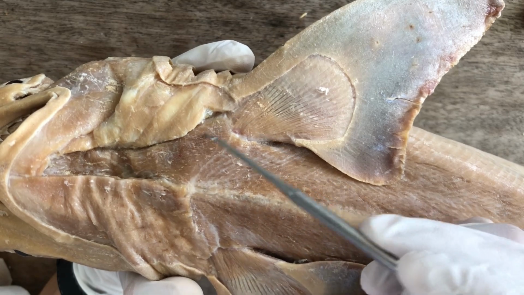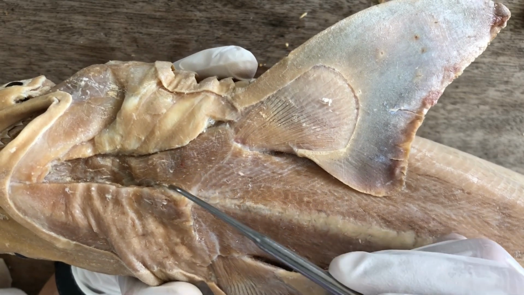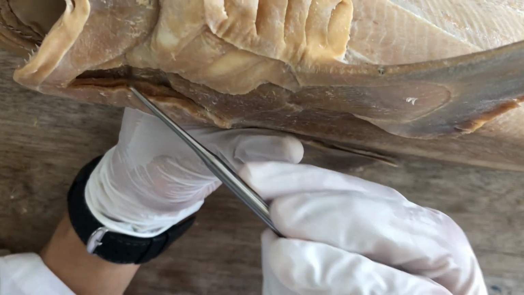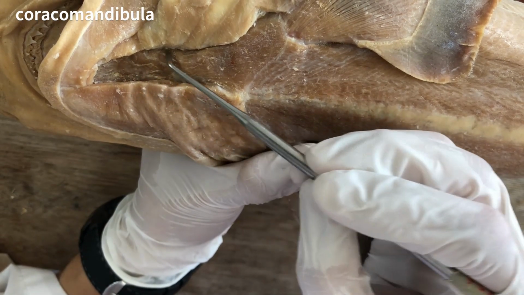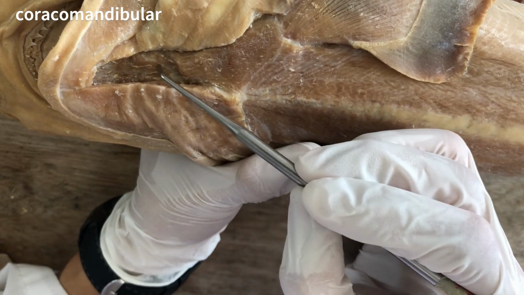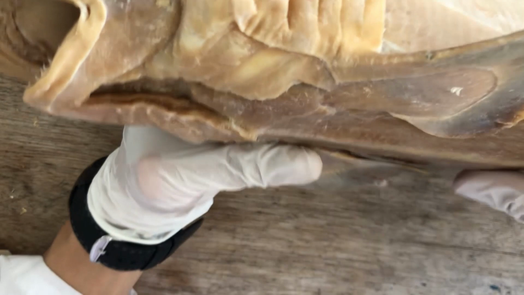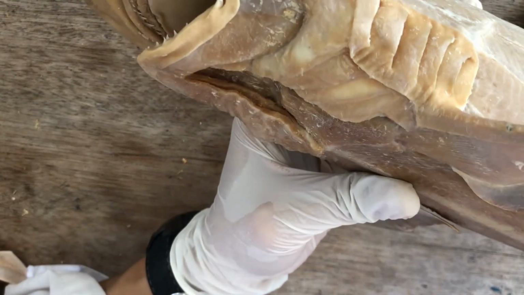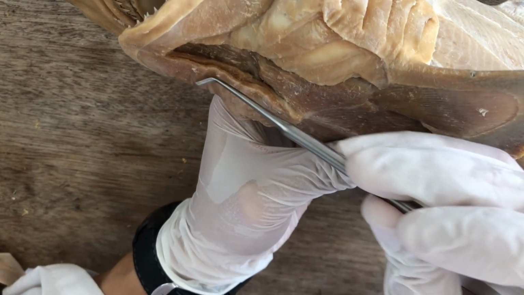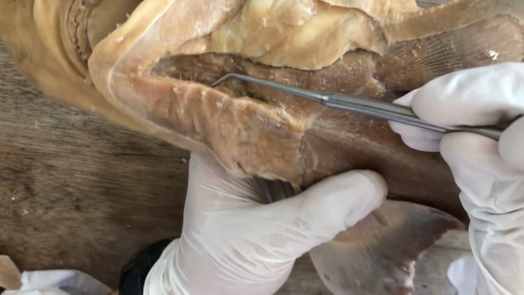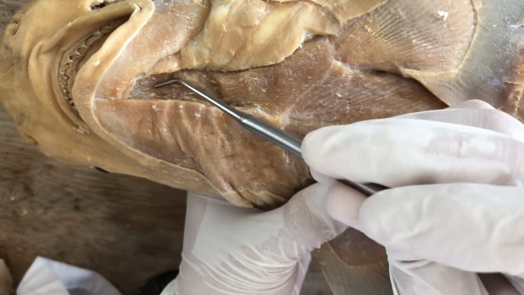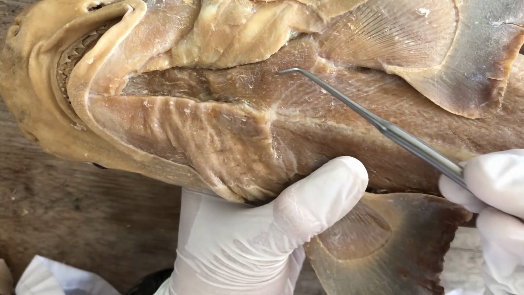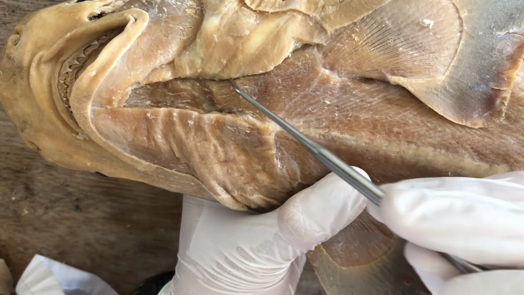And then from the common coracoarcual will come this one, the coracomandibular muscle. So just to show you the constrictor muscles again, intermandibularis, interhyoideus, and then deeper to them is the coracomandibular. And this is the common coracoarcual.